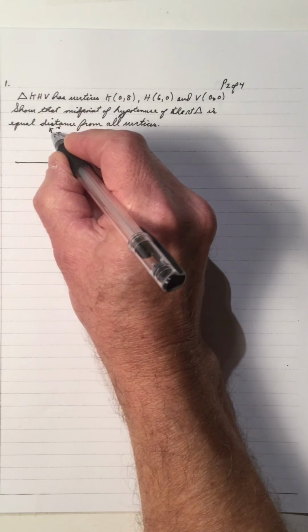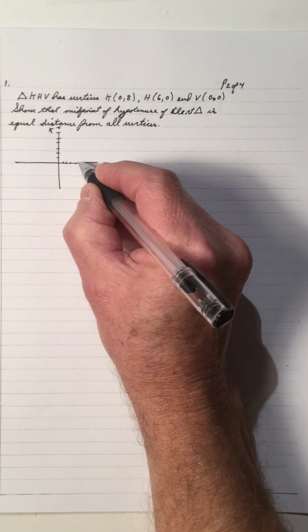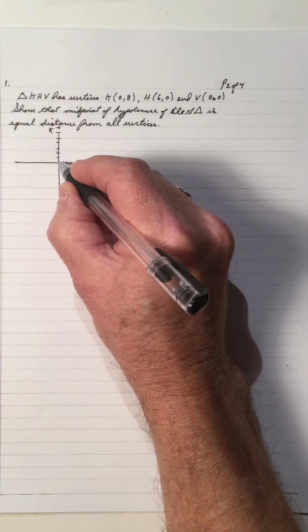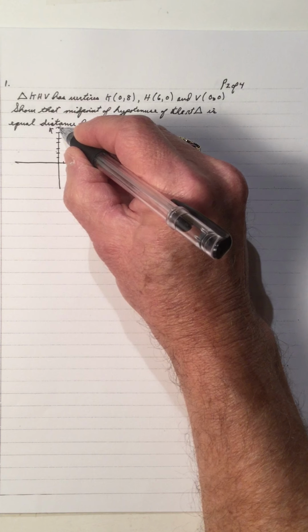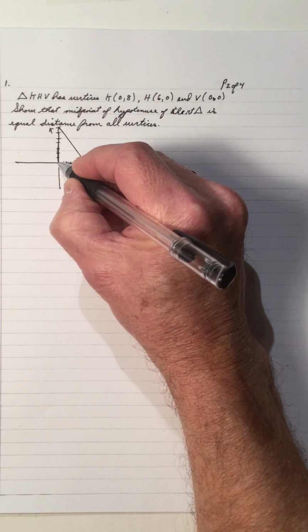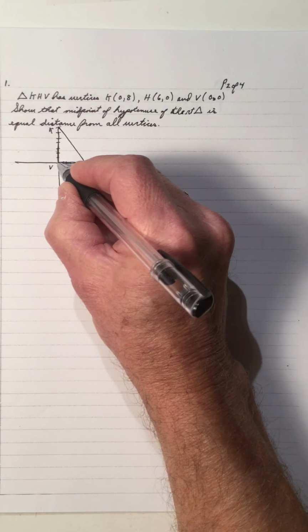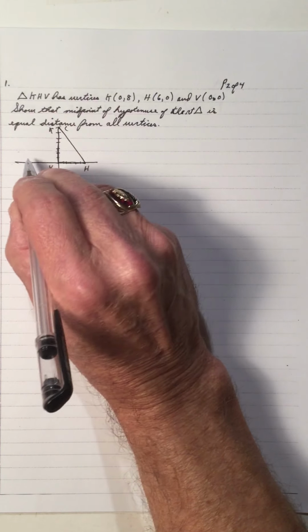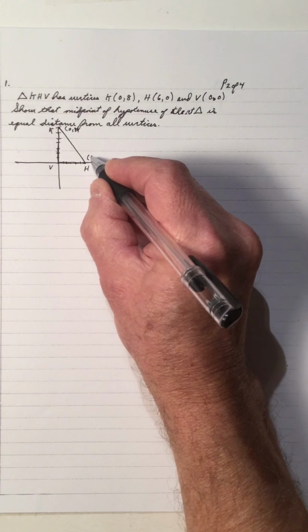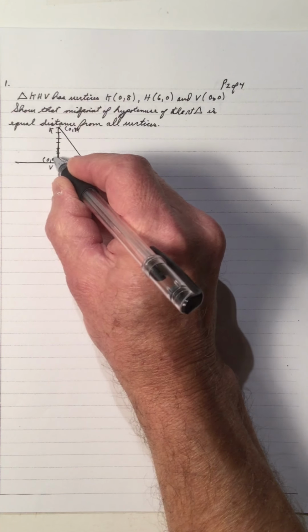And H is (6,0), so there's H. V is (0,0), so there's the triangle that I have labeled. This point here is (0,8), this point here is (6,0), and this is the origin (0,0).